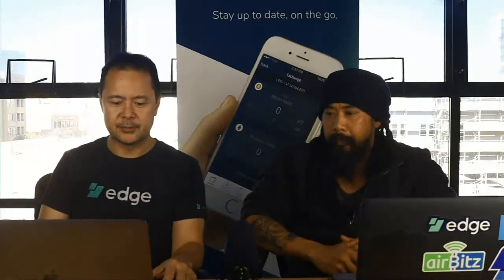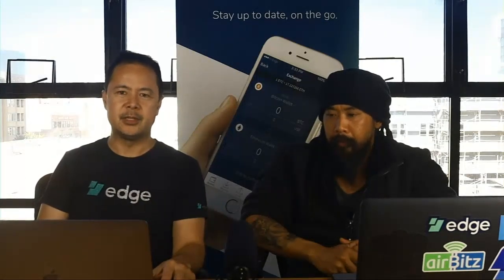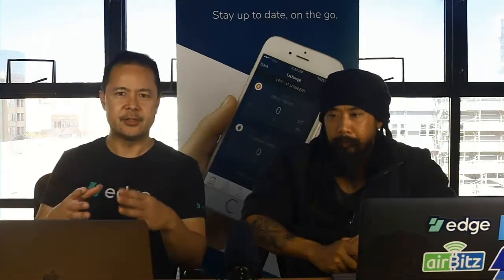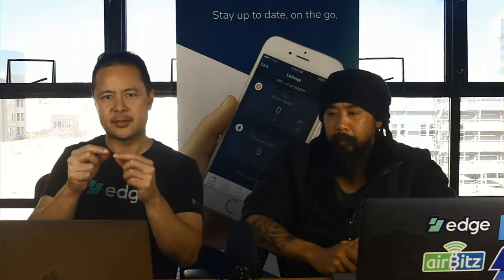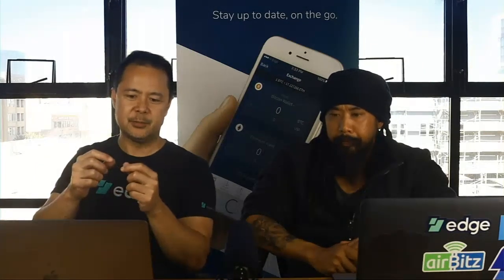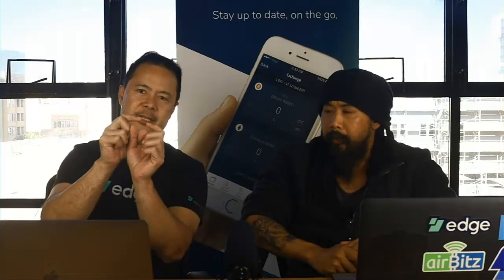Right. So to rewind a bit on the architecture of EOS versus Bitcoin: in Bitcoin and Ethereum, when you send a transaction, you as the sender are paying for each and every transaction, calculated by the cost of that transaction to the network. In Bitcoin, it's almost purely the storage, the size of the transaction.